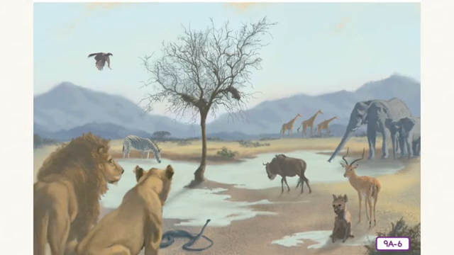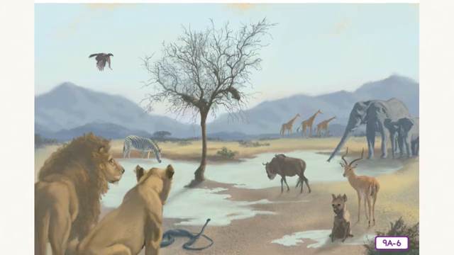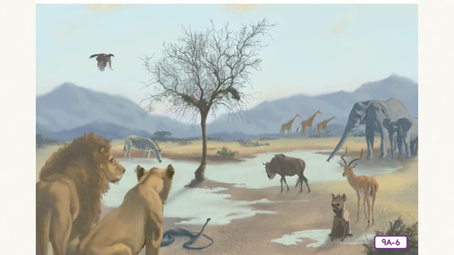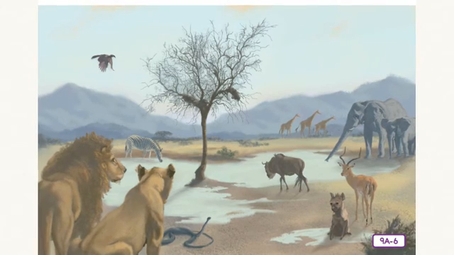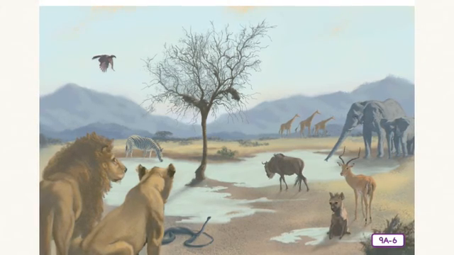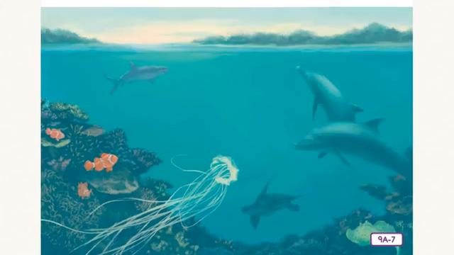Birds like the hornbill and the kill live there as well, and venomous reptiles, snakes, like the gaboon viper and the black mamba are deadly to their prey in the savannas.